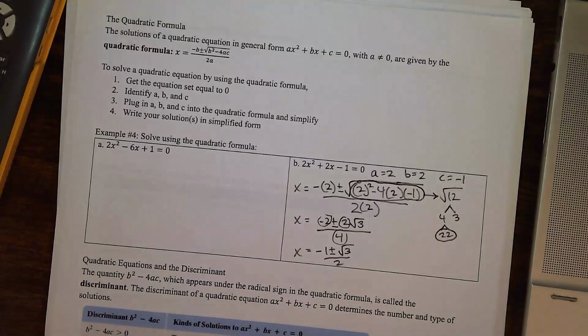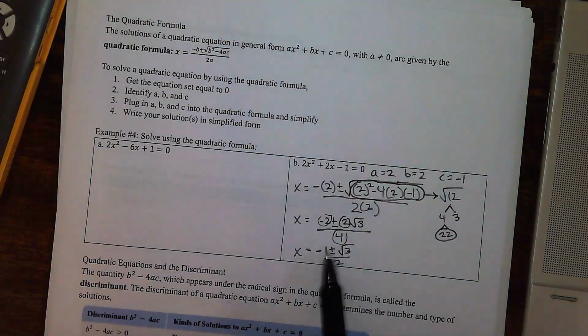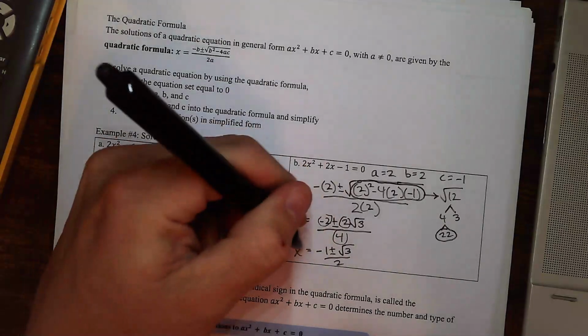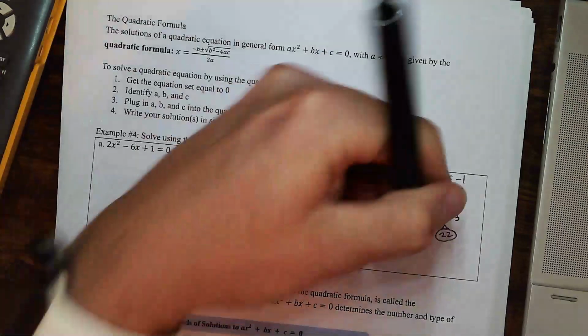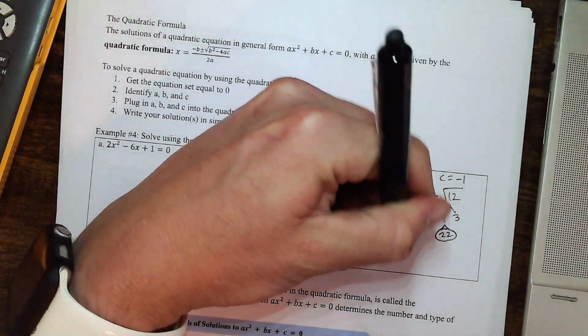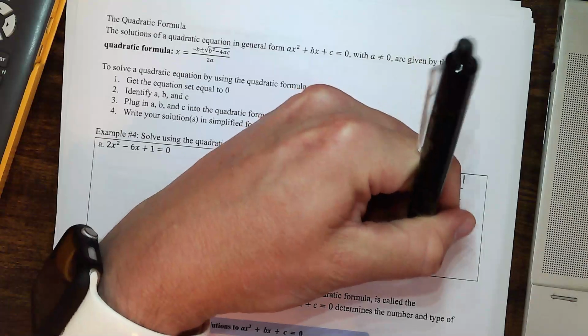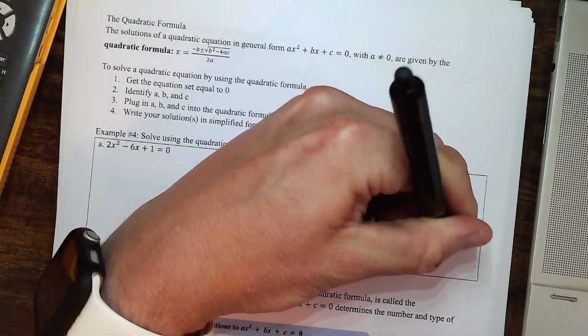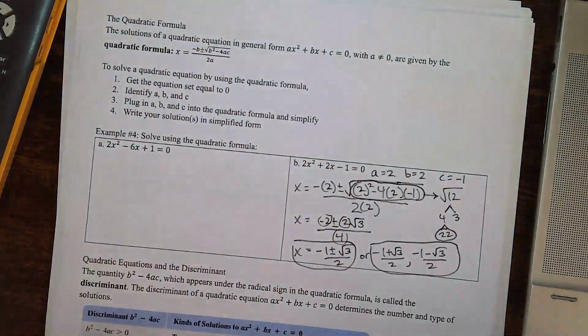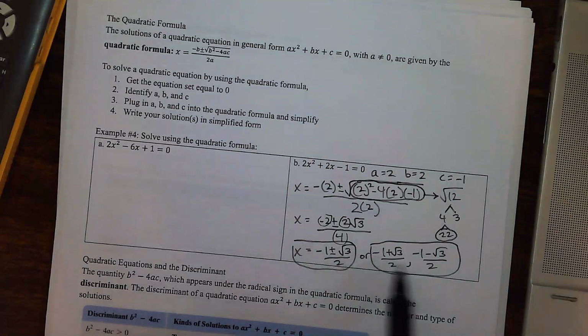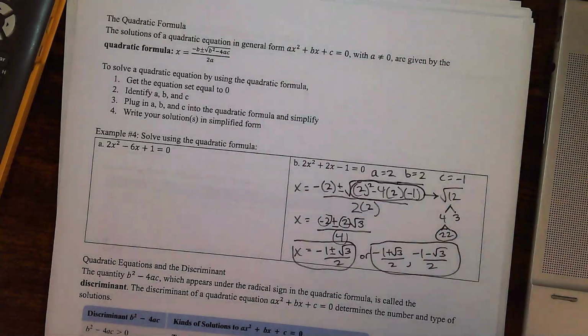And so then I'll ask myself, can I go any further? Well, these aren't like terms, so I'm stuck there. So that's my answer. Now, if you're writing it into the computer, you might need to do a comma separated list: negative 1 plus square root of 3 divided by 2, and negative 1 minus square root of 3 divided by 2. So that's using the quadratic formula. It's important that you either know this method or completing the square because you've got to be able to have a method that works every single time.